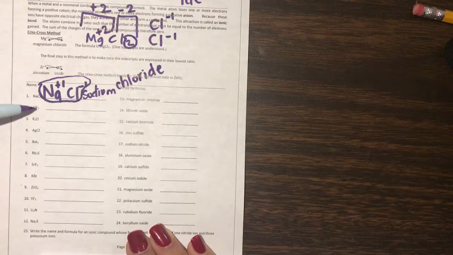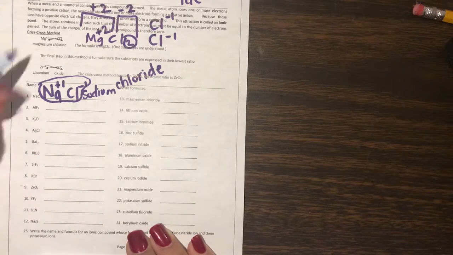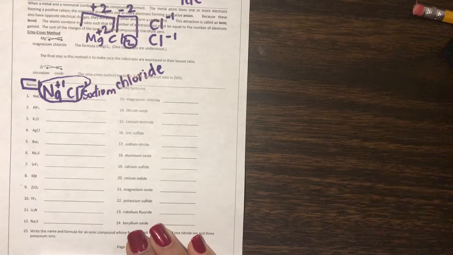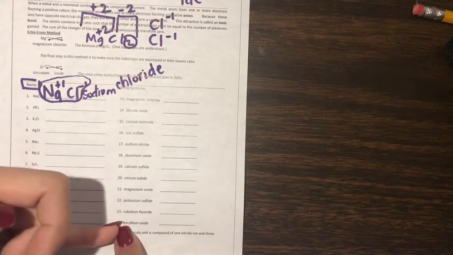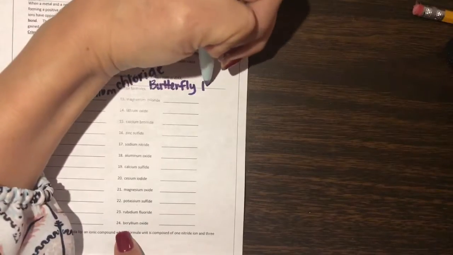For the name, these are already, you see how there's tiny subscripts there? So they already did the butterfly thing. We just need to write the name. So I just did extra work here. You don't have to do that for the remainder of them. Well, we're only writing the name. So 1 through 12, you do that. Oh, yeah. And then when we get to 13 to 24, that's when we do the butterfly method. I'll just write butterfly 13 through 24.